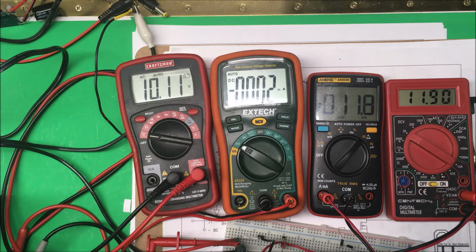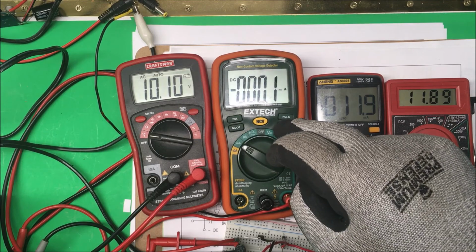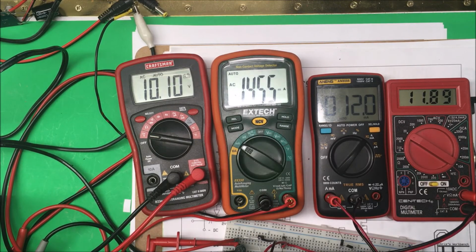So this one's AC. We've got to change the range on here to AC. There we go. So let's see if we can see that.